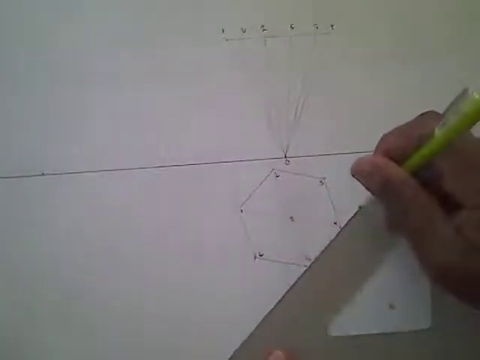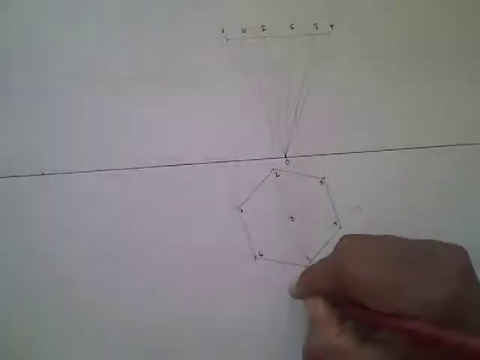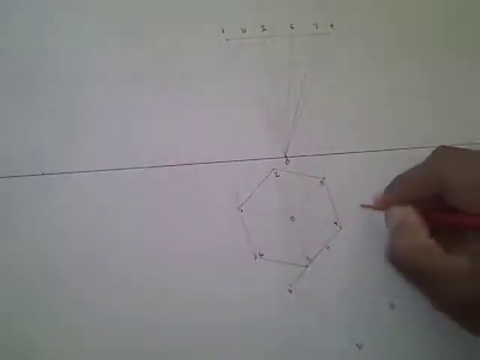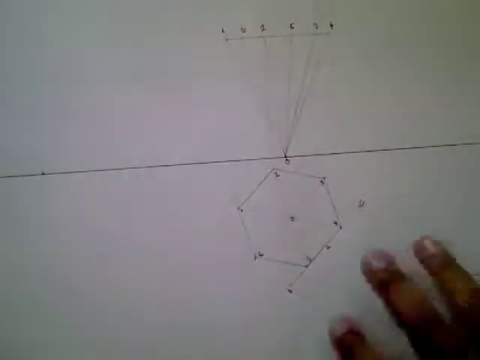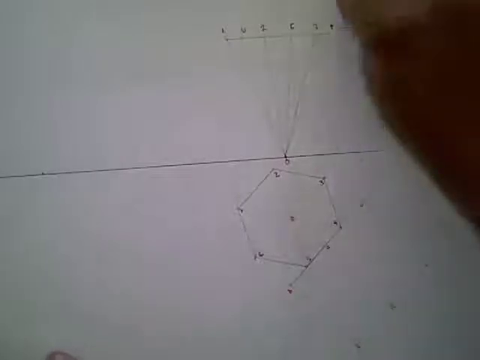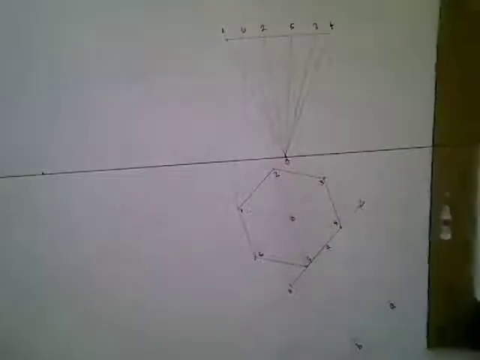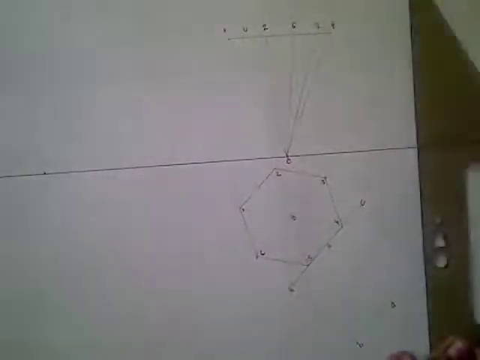So since it is a prism, the base and the top are the same. This is also B, part of A, and then C. There we are. Now I'm projecting this one upwards. Let's do that quickly.